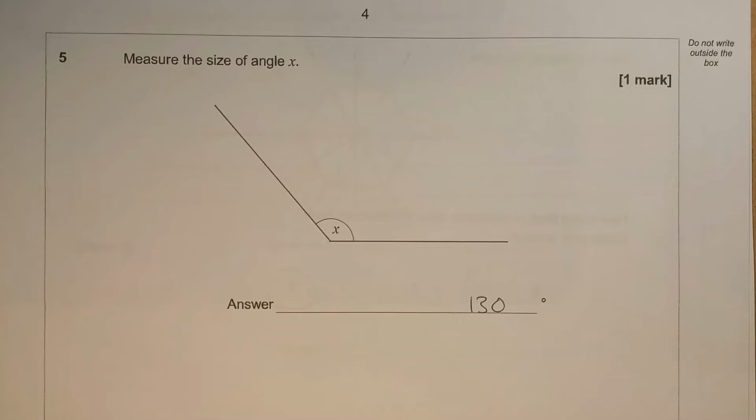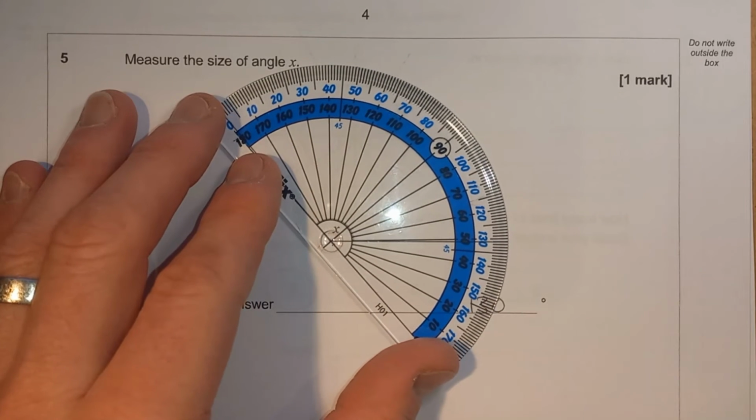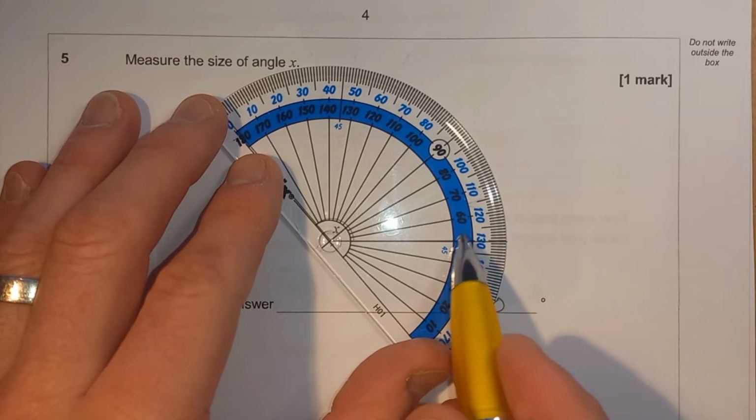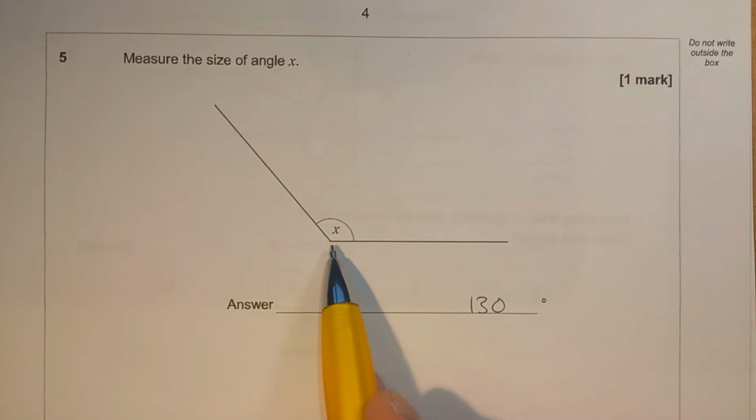Okay. And if you happened to use the other number, so for example, say we said, oh, it must be 50 degrees. Well, then you can do your check. So we know that this is more than a right angle, so the answer has to be more than 90.